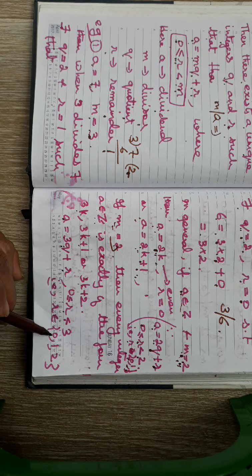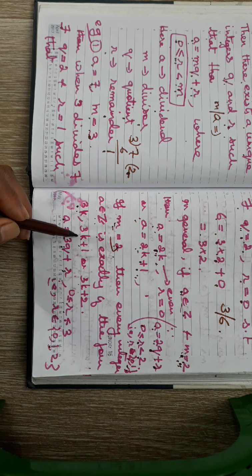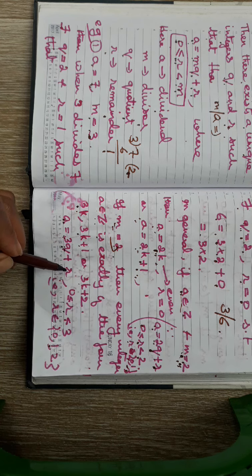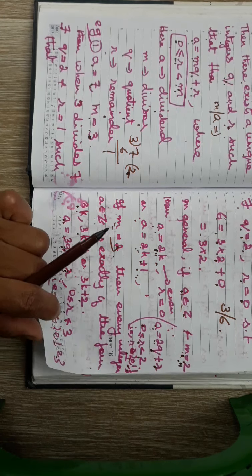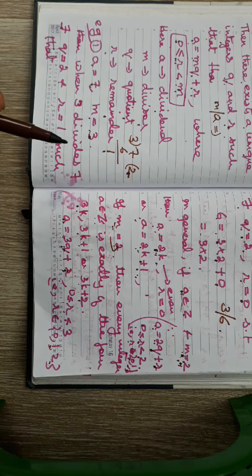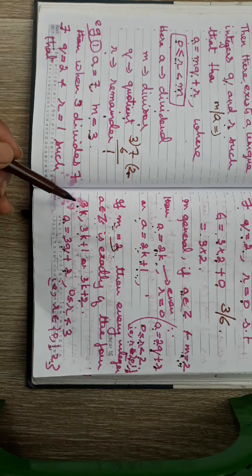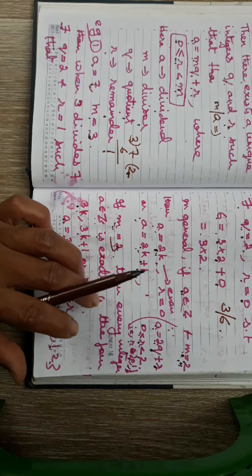So therefore, if R is equal to 0, then A is of the form 3k. If R is equal to 1, A will be of the form 3k plus 1. If R is equal to 2, then it is of the form 3k plus 2. So in general also, if you divide by any integer, suppose M is equal to 4, it will be of the form 4k, 4k plus 1, 4k plus 2, 4k plus 3 and so on.